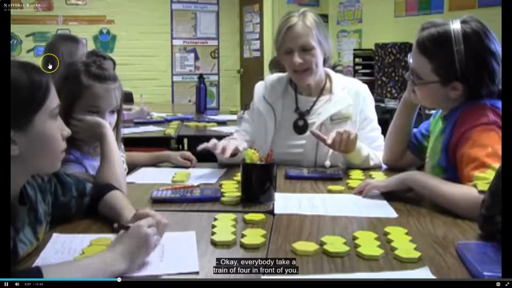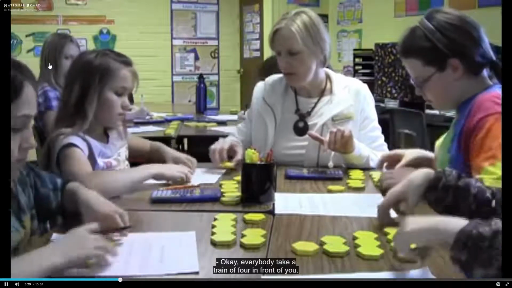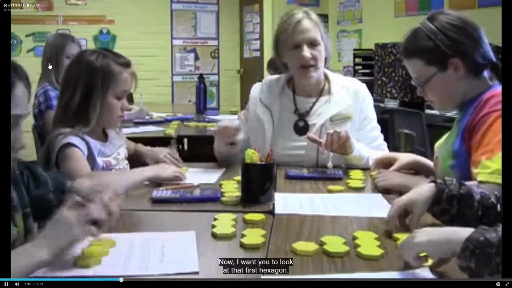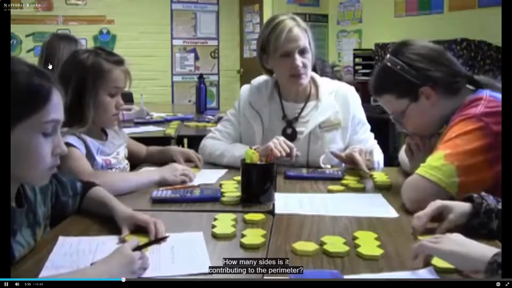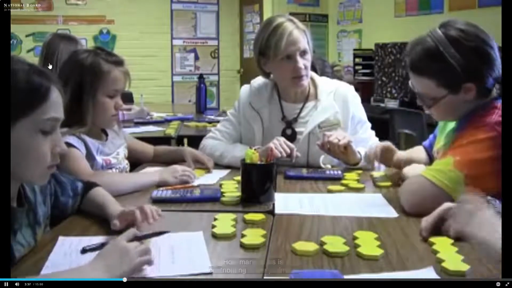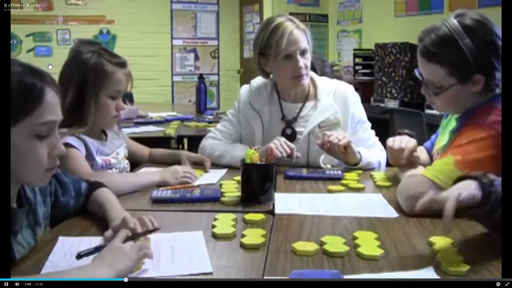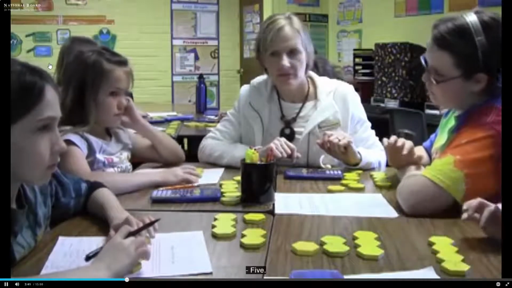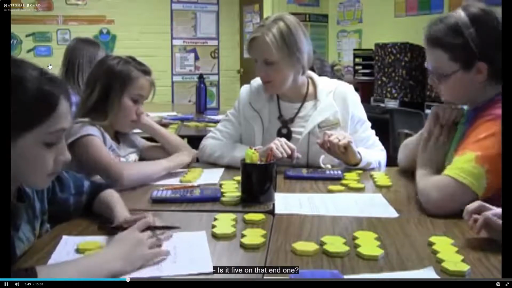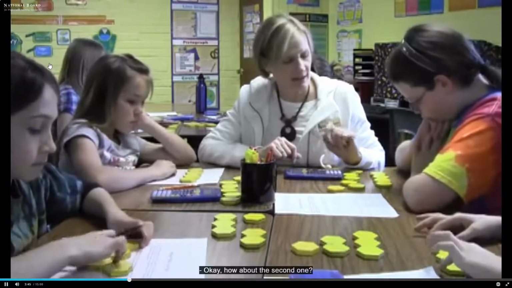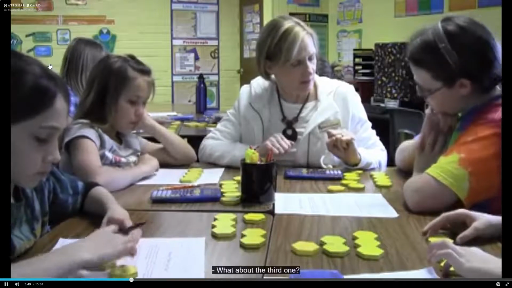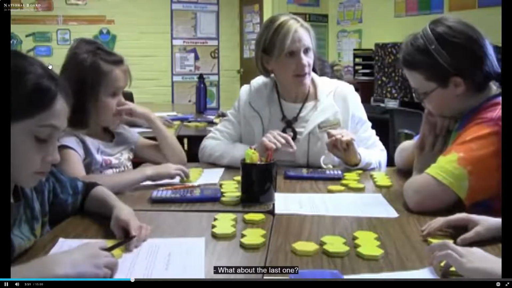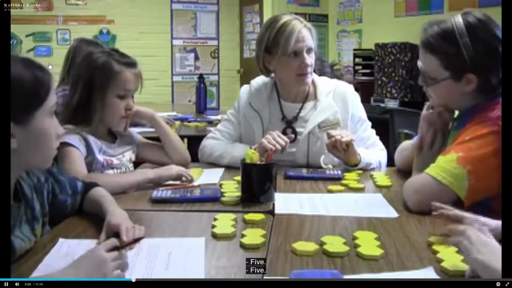Okay. Everybody take a train of 4 in front of you. Now, I want you to look at that first hexagon. How many sides is it contributing to the perimeter? 5. Is it 5 on that end one? Okay, how about the second one? How many is it contributing? 4. What about the third one? 4. What about the last one? 5.